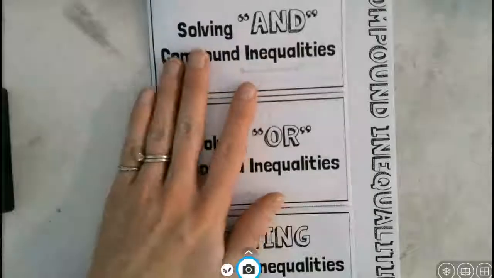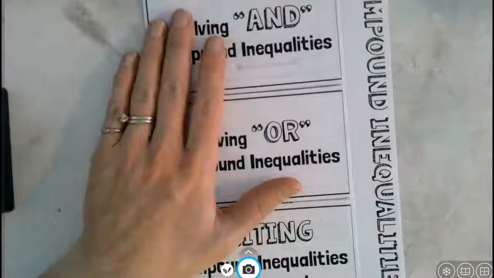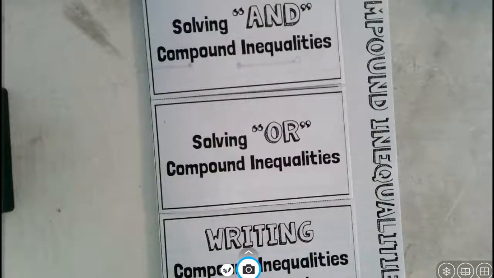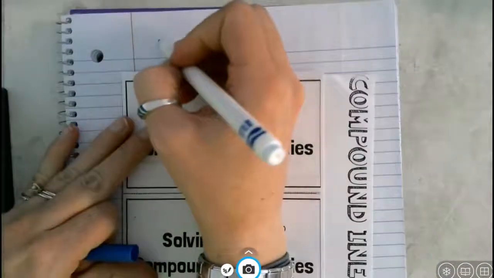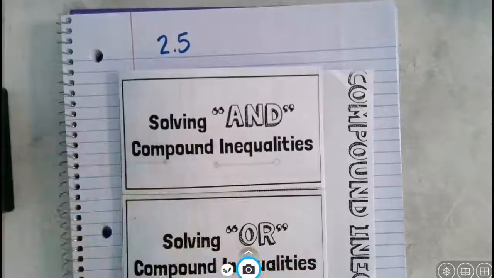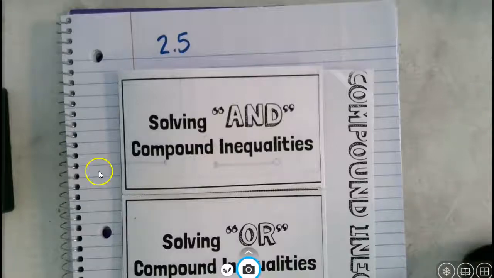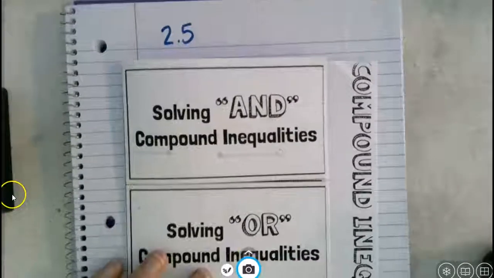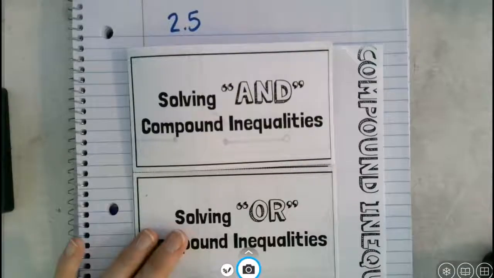Now this is the extent of our notes for section 2.5. So in your notebook, after we've stapled our stuff in from 2.4, this is going to go on our next little page. And we're going to make sure to label everything so that this is 2.5. So now we've walked through compound inequalities using and/or, and solving them by taking multiple steps. So now I want you to go and work on your homework, and as always, come find me when you get stuck.